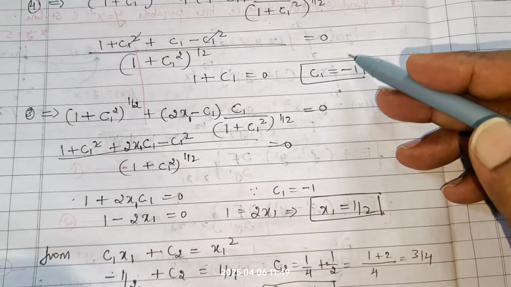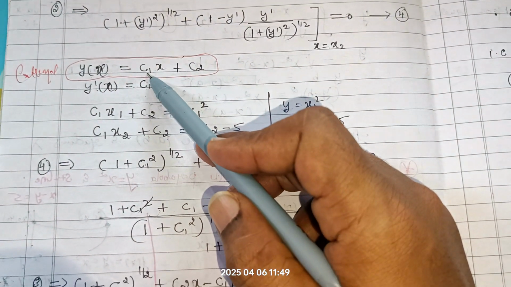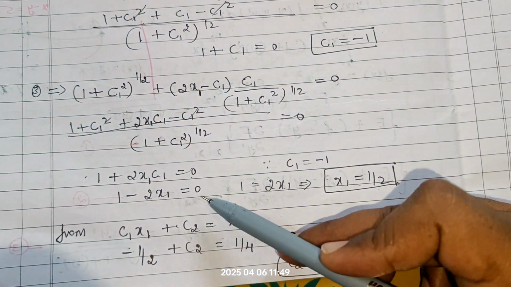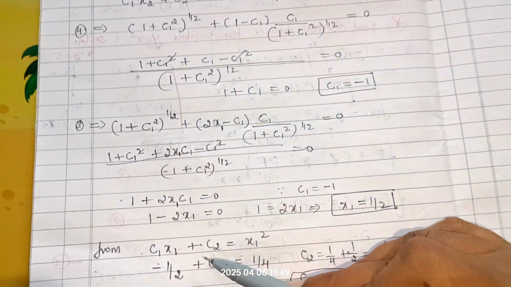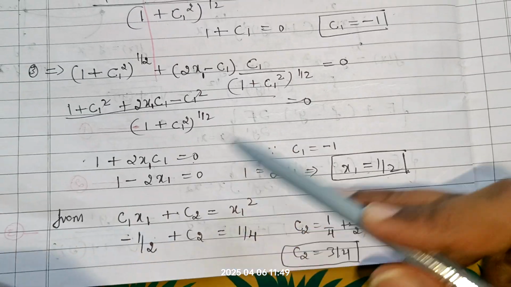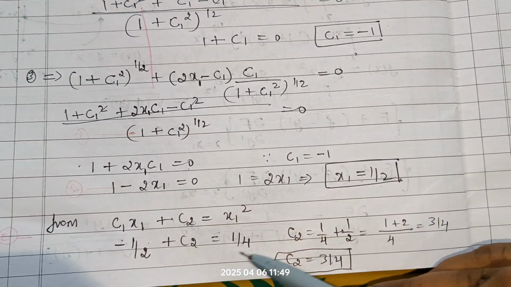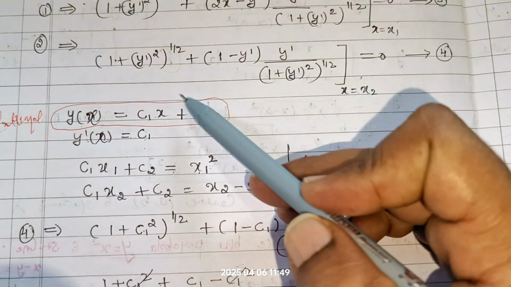So I got c1 and I got x1. You can just look at this, c1 and x1. Next, take the same equation so that you can calculate c2. Substitute c1 and substitute x1, and you will get the c2 value as 3 by 4, right? So I have taken this equation and calculated c2.